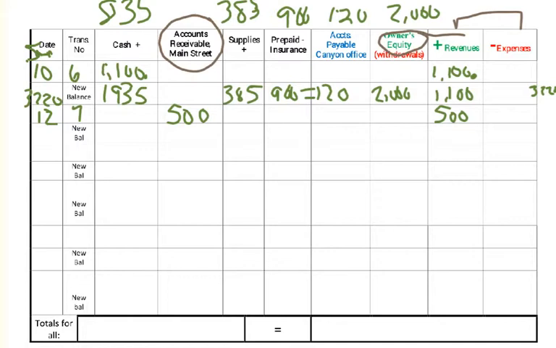So now, let's say this month, Mr. Delgado is going to be like, well, how much do my people owe me because I gave people credit? You're going to be able to say, okay, we have $500 in receivables, money that's going to come in later. We still have $1,935 in cash. We still have the $385 in supplies. We still own the insurance. We still owe accounts payable. We still owe for those supplies. We still have your initial investment.